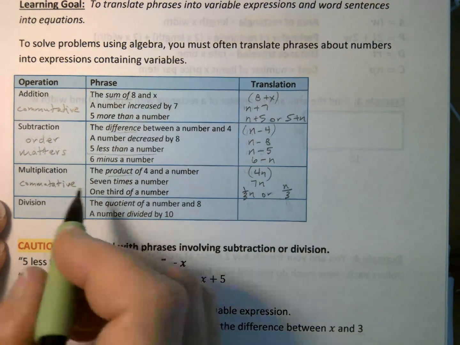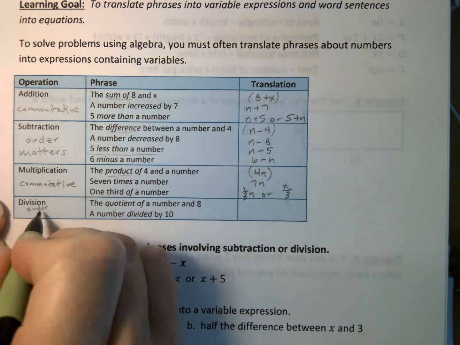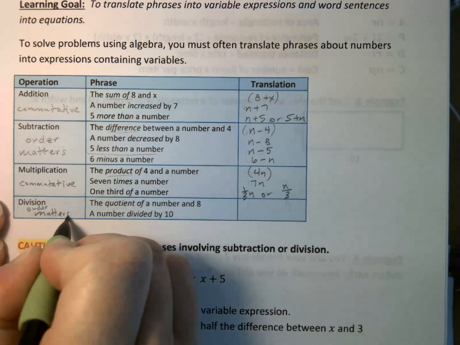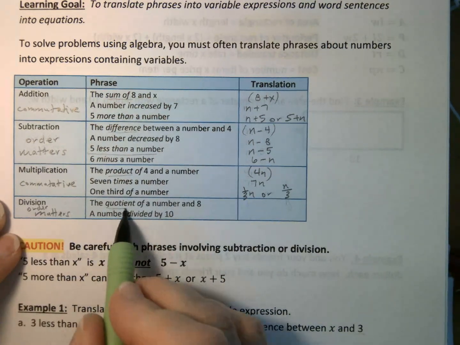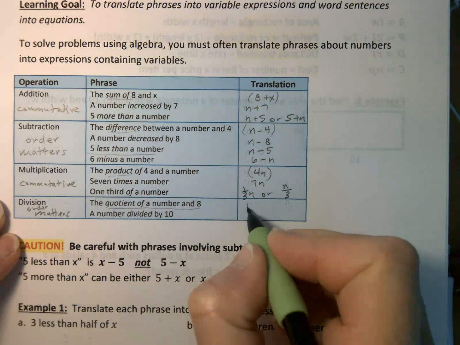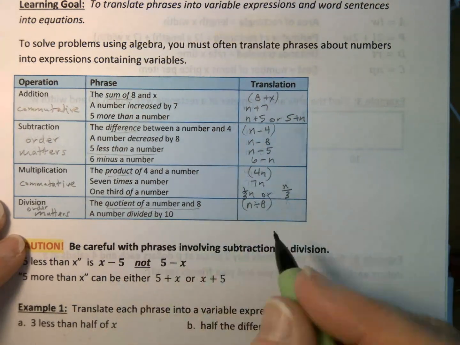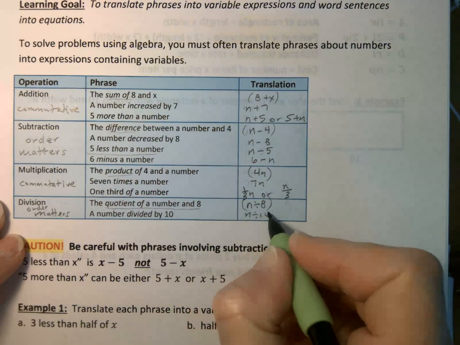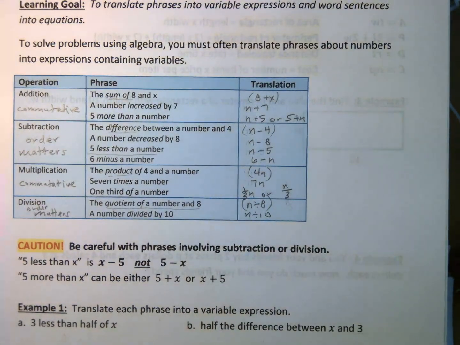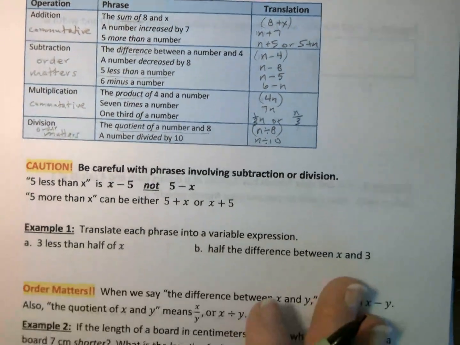Okay, and in division, the order matters with division as well. It is not commutative. So the quotient of a number and 8 is in order, n divided by 8. And again, you may want to put that in parentheses. A number divided by 10, that's in the order in which it's given. Okay, so just be very careful about these. Think about them before you start writing stuff down.